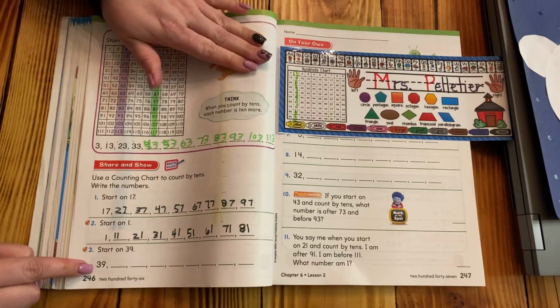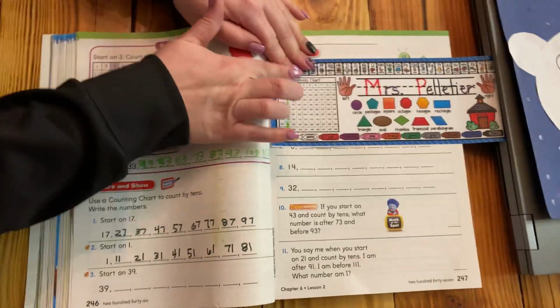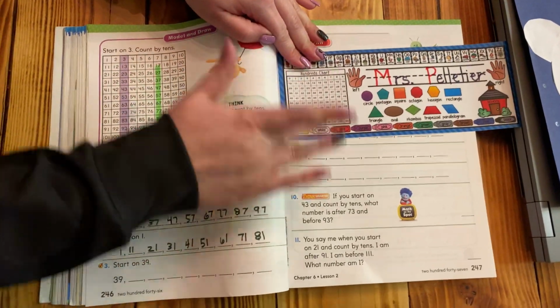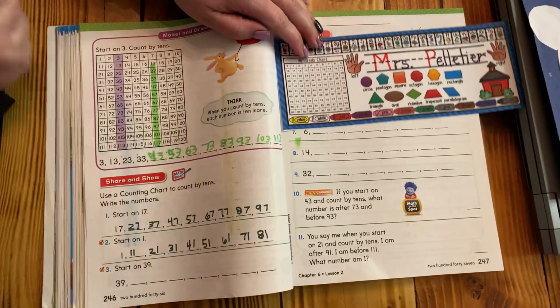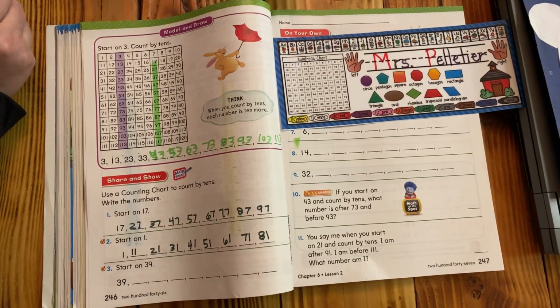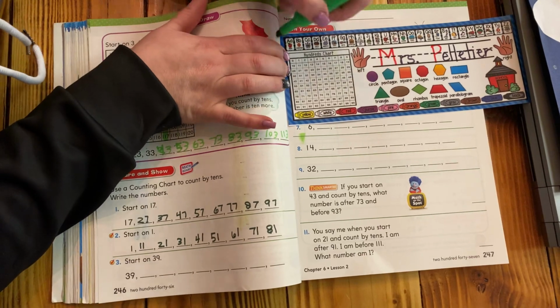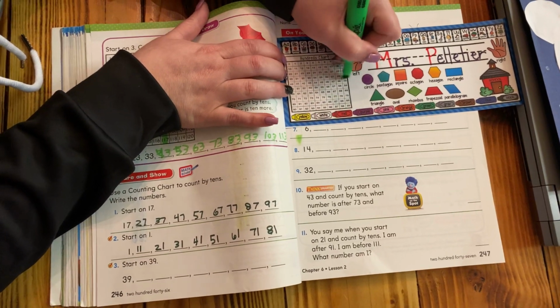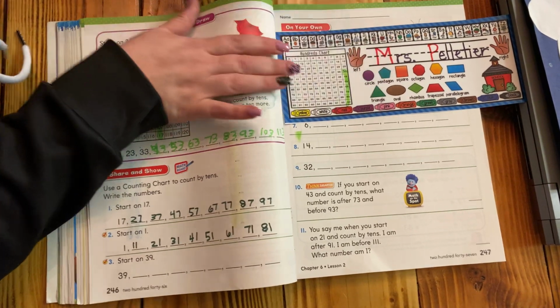And the last one that they gave us here was 39. So again, I can erase my board. That's why I said to use the one that's highlighted. It'll be easier to erase. And it tells me to start at 39. So I come and I find my 39 and I would highlight my way down.